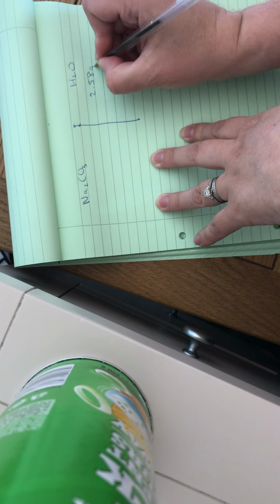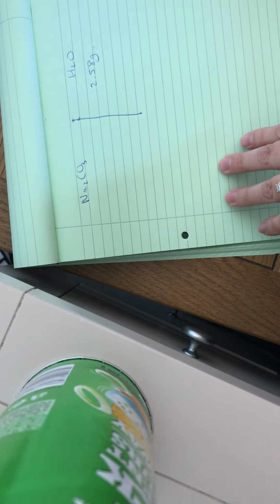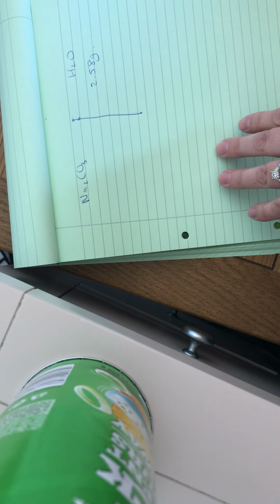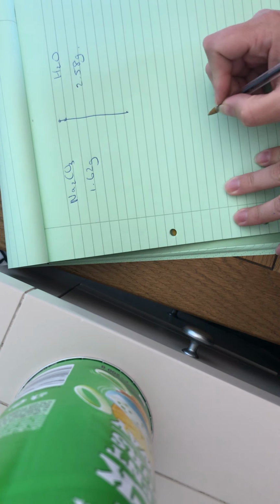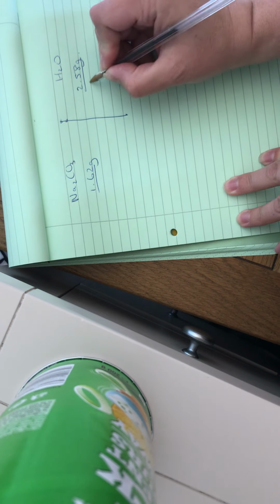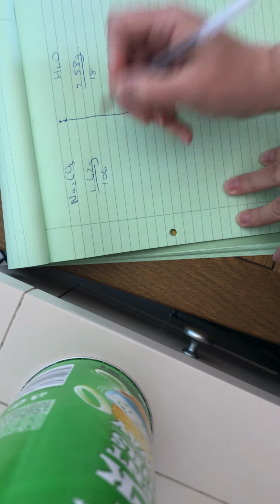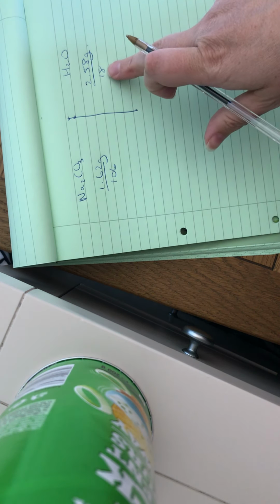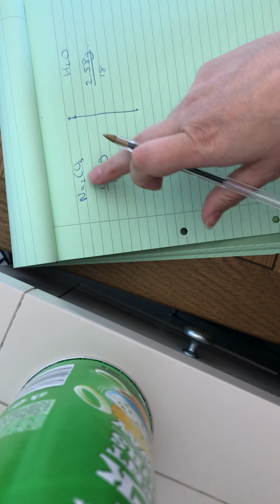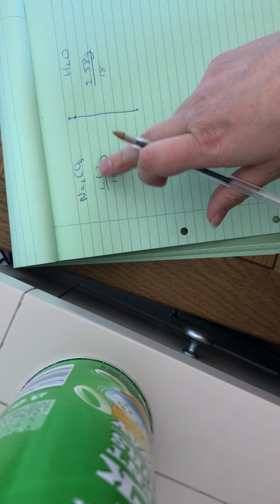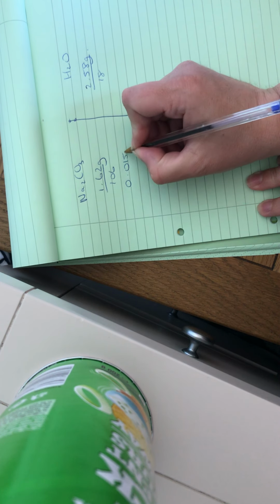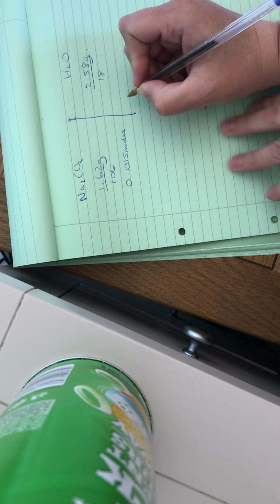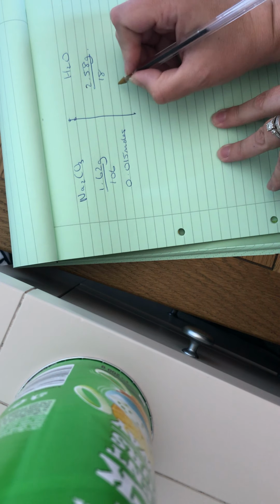You had 2.58 grams of water and 1.62 grams of sodium carbonate. You're going to change both of them into moles, so you're going to divide them by something different. This one's by 18 because 1 mole of water weighs 18. This one's by 106 because 1 mole of sodium carbonate weighs 106. So 0.015 moles, which we already had, but sometimes it's easier if you work it out a second time.